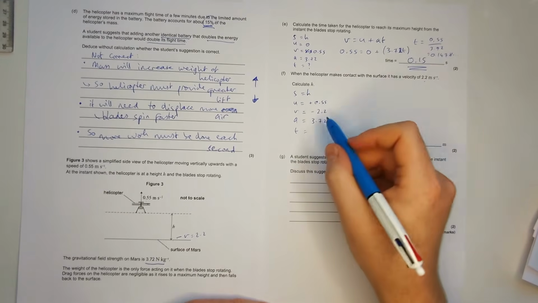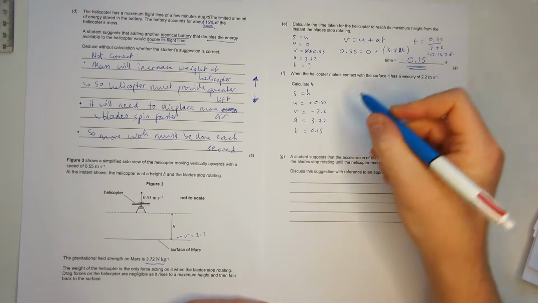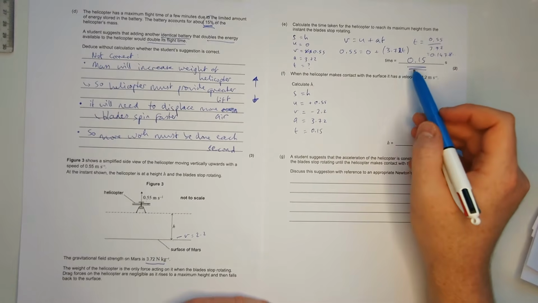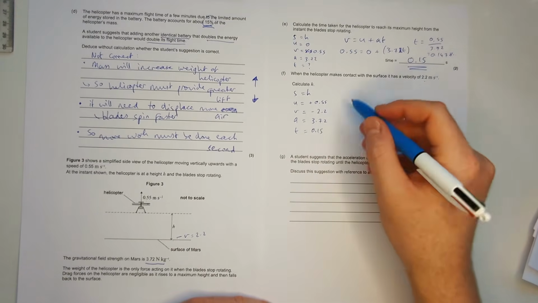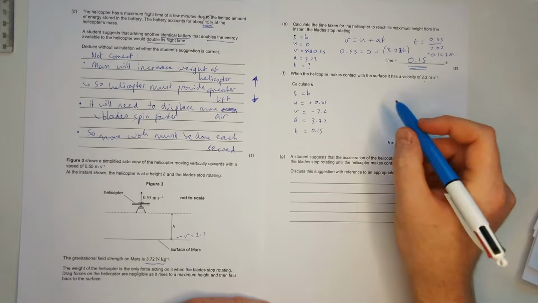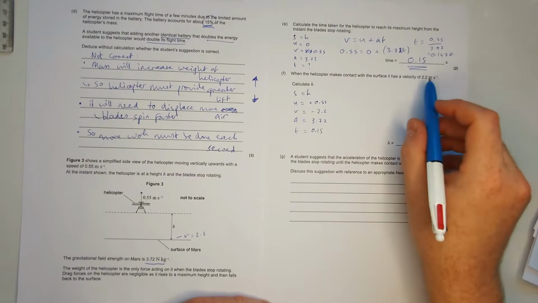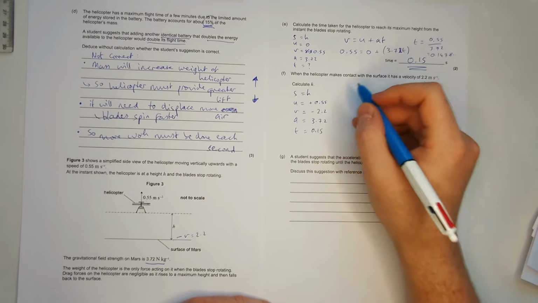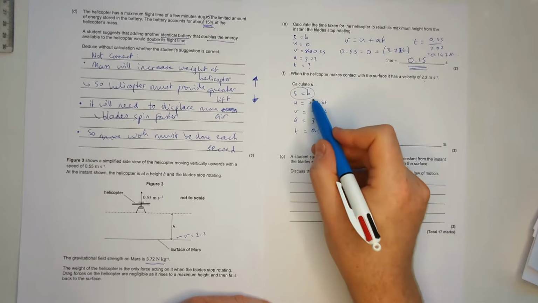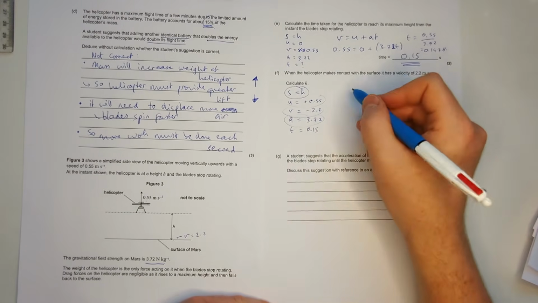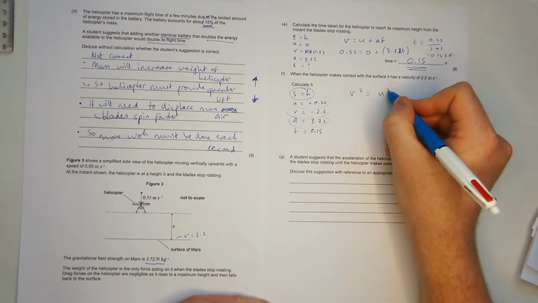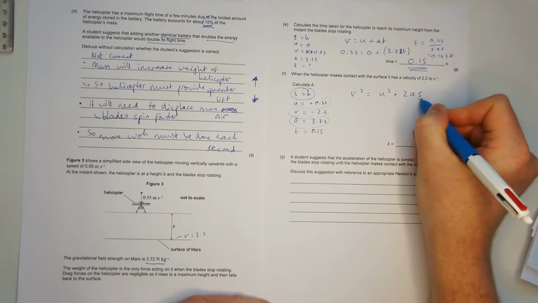Now, these positives and negatives aren't actually relevant for this question, but it's always good to put them in regardless. The time we do know, 0.15, but it's usually better not to use your previous values you've worked out unless it's a show question, just in case you get them wrong. It's harder for a marker to see where you are. As long as you show your calculations correctly, it should be obvious. So we're trying to find s here. The ones we know are u, v, and a. So I'm going to use v squared equals u squared plus 2as and try and find s.